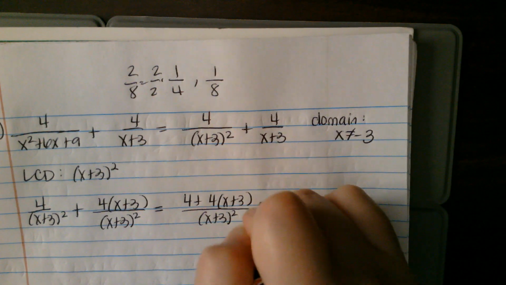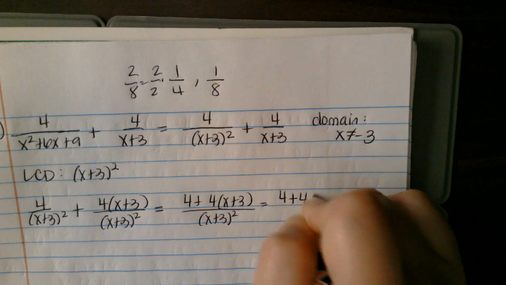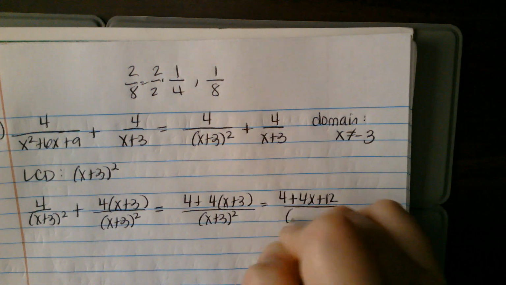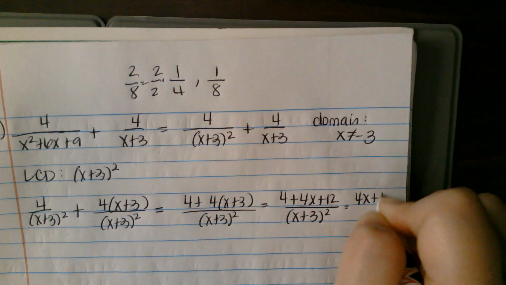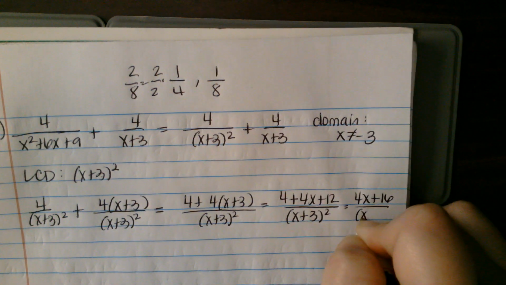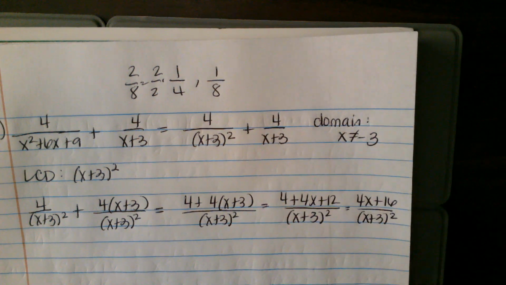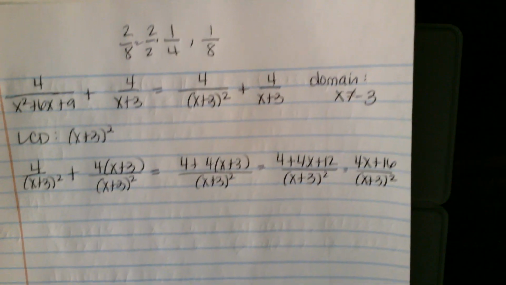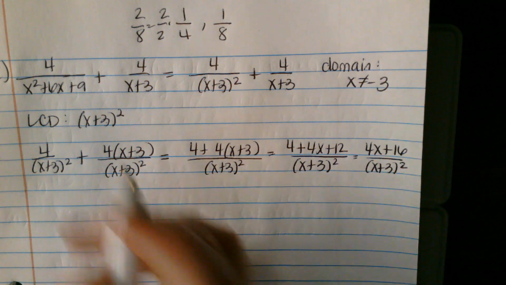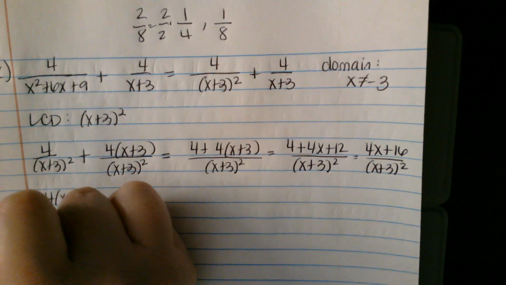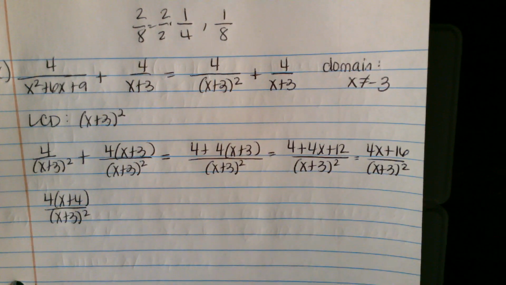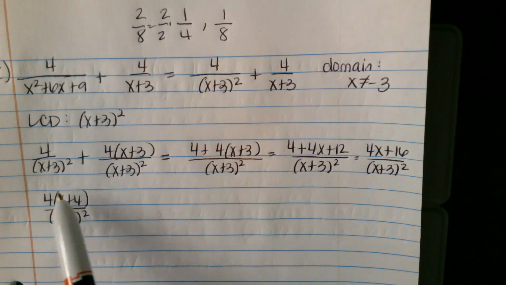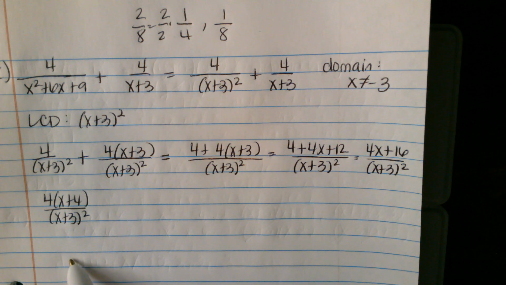So then just comes simplification. Distributing the 4, I have 4x plus 12 all over x plus 3 squared. So this becomes 4x plus 16 over x plus 3 squared. And then if I factor the top, I have 4 times x plus 4 over x plus 3 squared. So nothing else can simplify, so this would be my simplified sum.